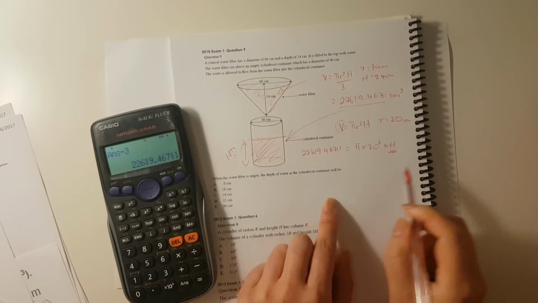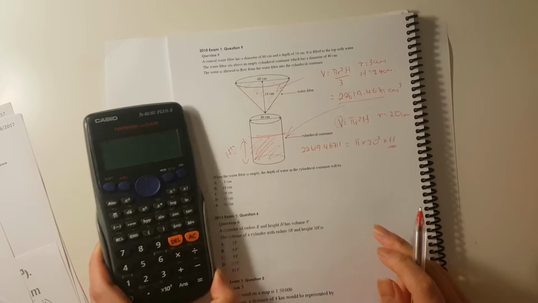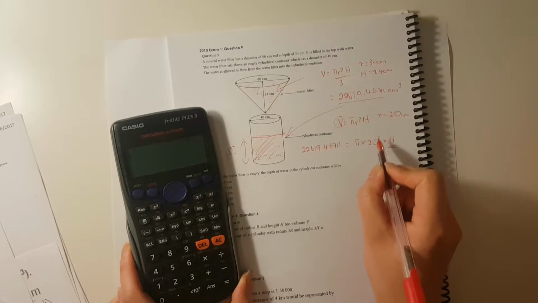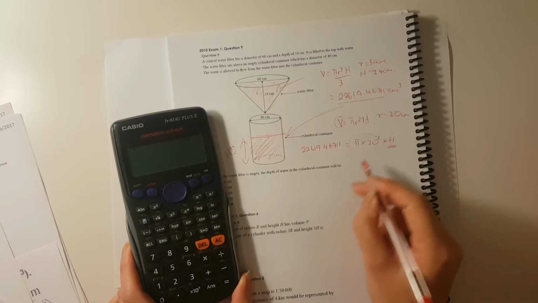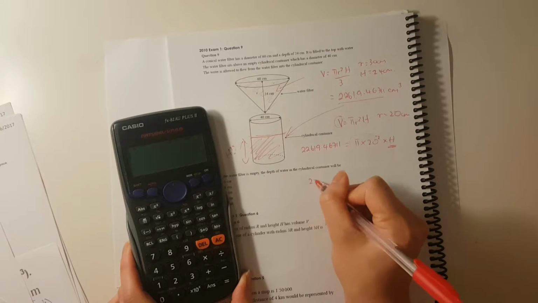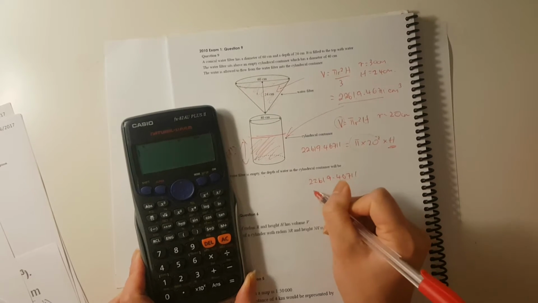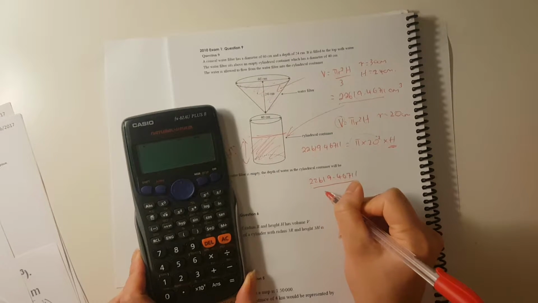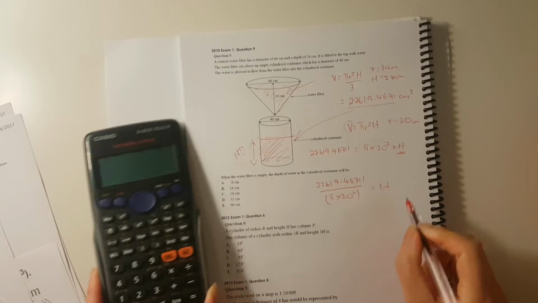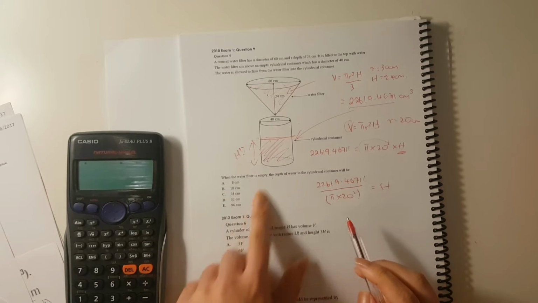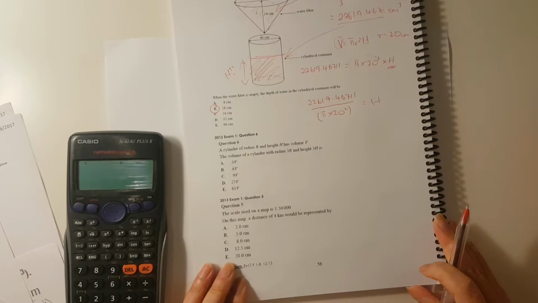Now, once again, you can use your CAS to solve it for you, or you can just do it manually, which I'm going to do now. So to work out what h is, I'm going to divide both sides by 20 squared pi. So that's going to be 22619.46711 over pi times 20 squared. That would give us our h. Type it into the calculator. You should come up with 18 as your answer. All right, 2 more to go.